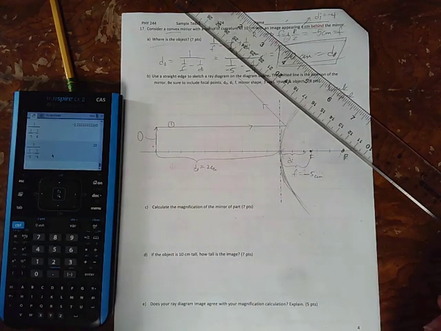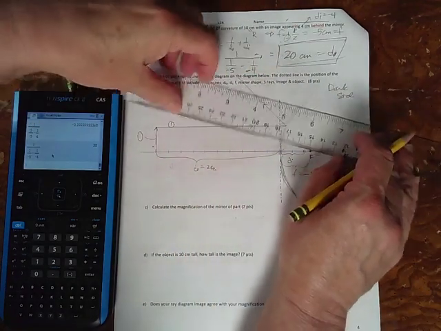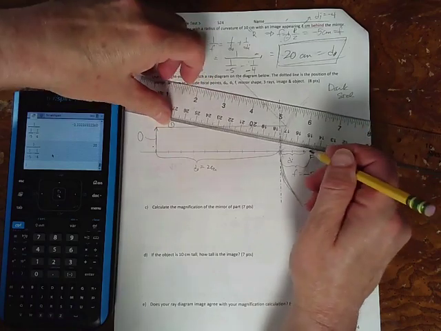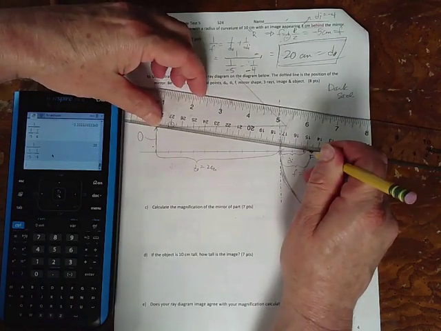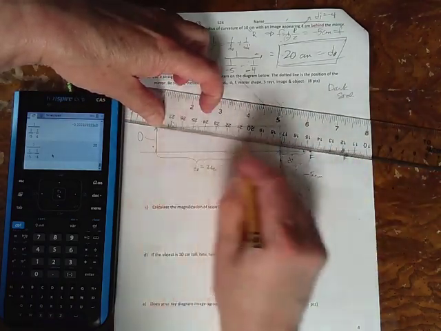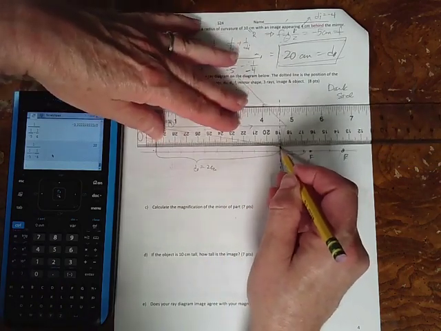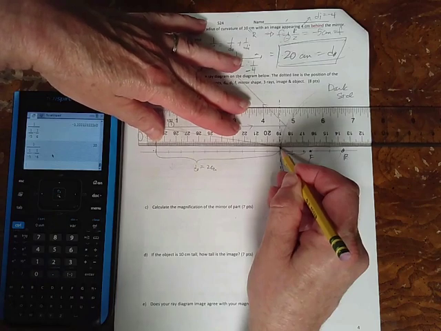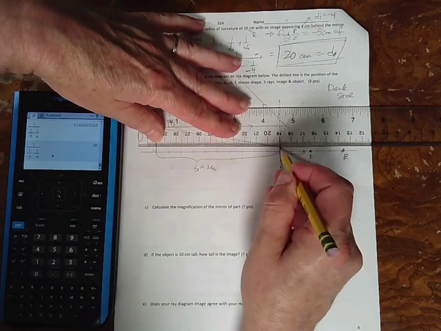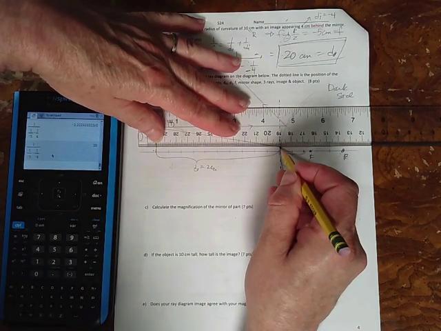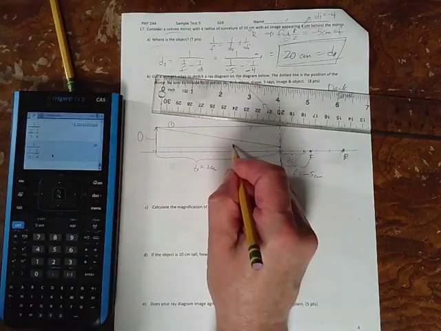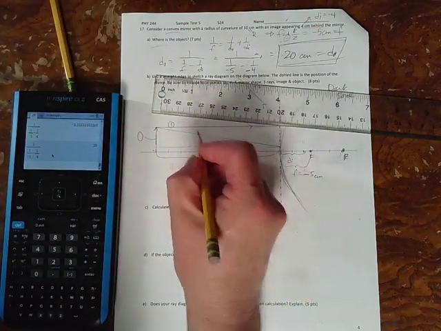Ray number 2, focal parallel. So I'm going to try to go towards the focal point here. But then when it hits the mirror, it's got to go off parallel. Come back parallel like that. Ray number 2.